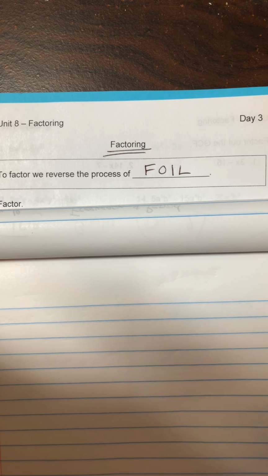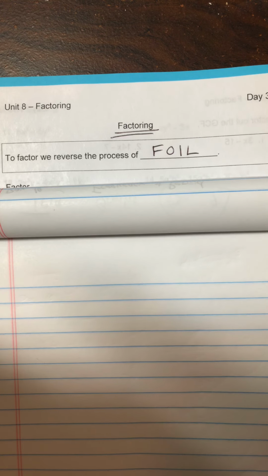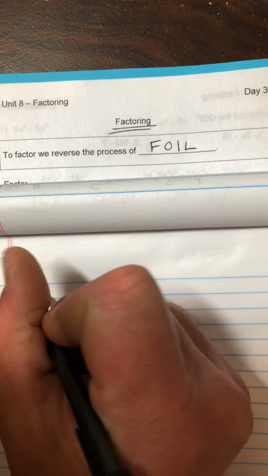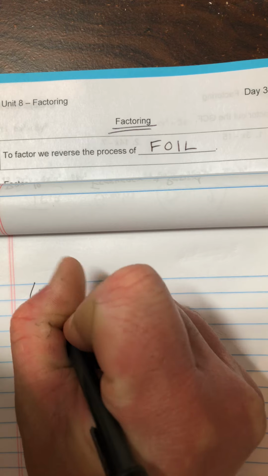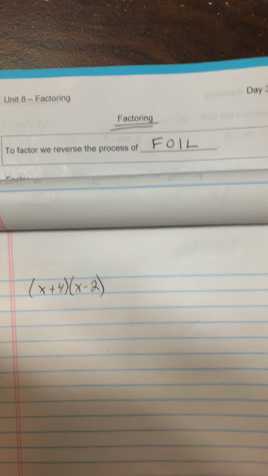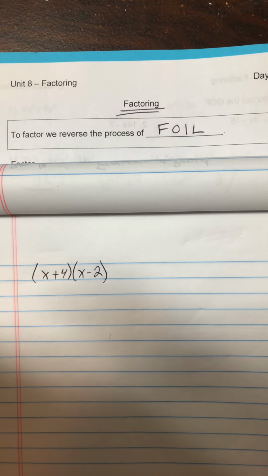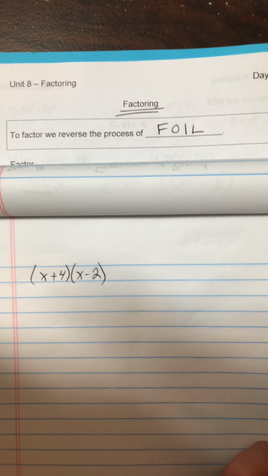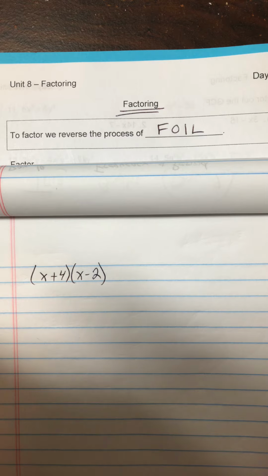Some of you probably don't remember how to FOIL, though. So before we do anything on the notes, I'm going to do a quick review. Say I give you two sets of parentheses, such as x plus 4 times x minus 2. All right, if I said multiply these out, it's called double distribute. Some of you remember that. Easiest way to do it, though, I would say is FOIL.